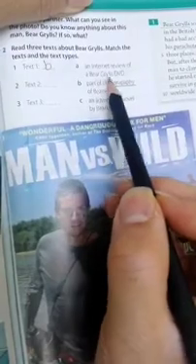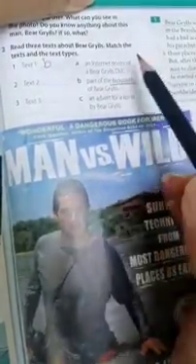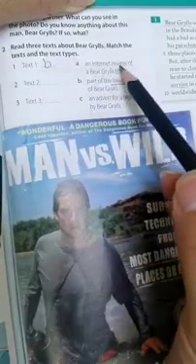So what do you think this text is about? Look at the frame of the text here. Where do you think this text was taken from? It's an internet review of a Bear Grylls DVD. So he has a DVD. This is from the internet review because look at the frame here. It's taken from the internet and it's about the DVD. So we write here letter A.